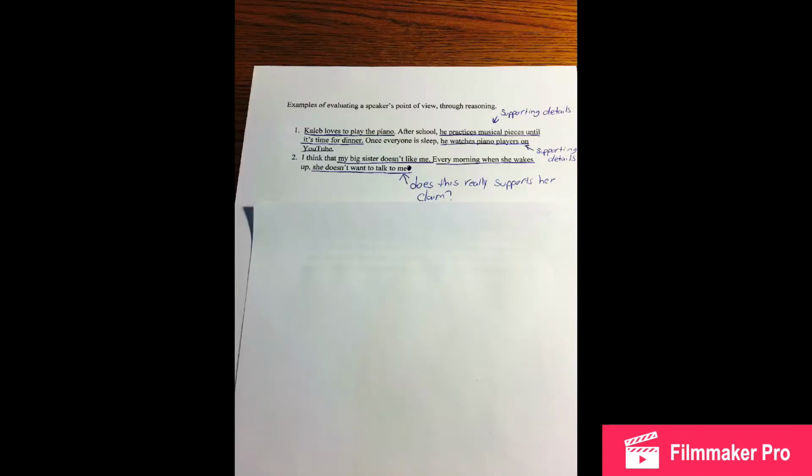Before I give the class an assignment, I wanted to give you a few examples of how to evaluate a speaker's point of view through reasoning. Number one, Caleb loves to play the piano. After school, he practices musical pieces until it's time for dinner. Once everyone is asleep, he watches piano players on YouTube.